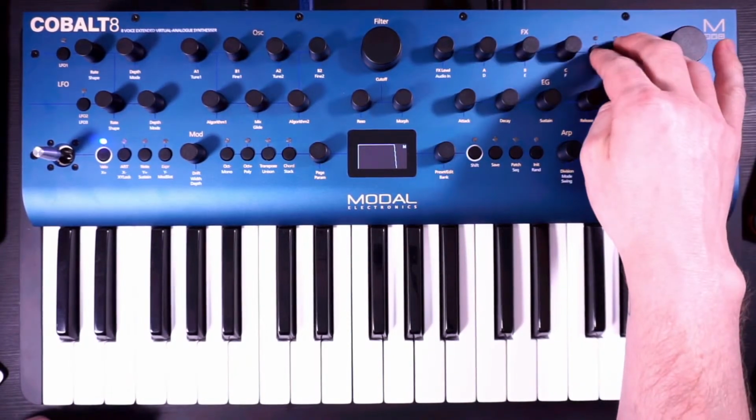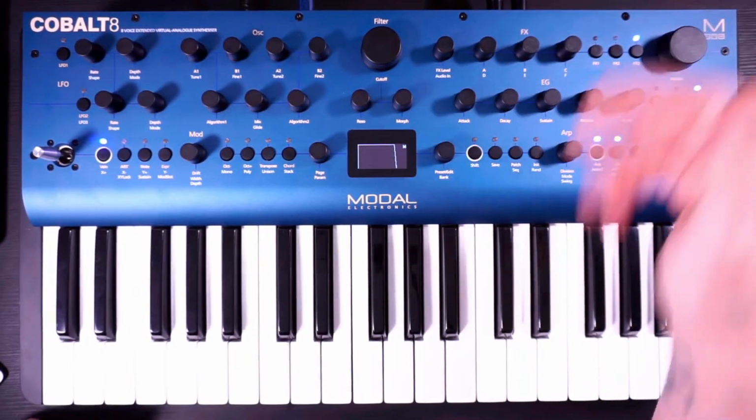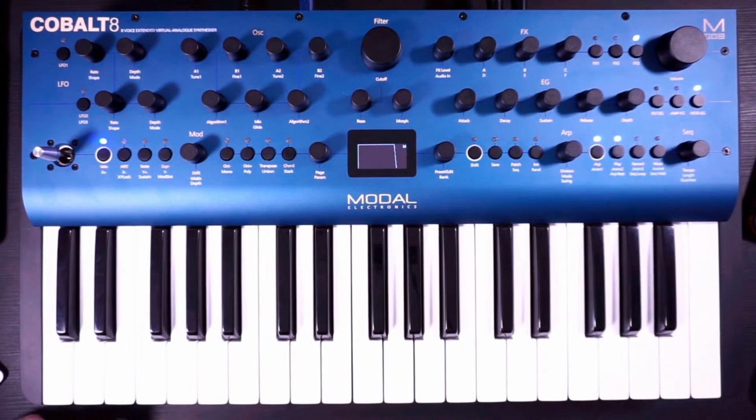an effect engine with 3 different effects simultaneously, a very powerful sequencer, what Modal has called the Animator, which is like a parameter sequencer, as well as an arpeggiator. It's a programmable arpeggiator too, to be clear. So it's a very powerful synthesizer.